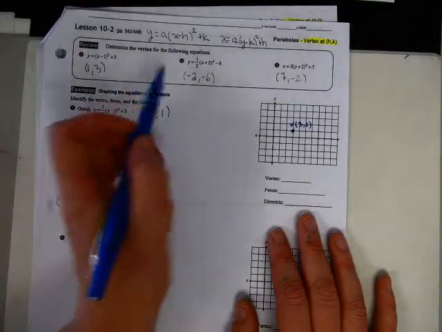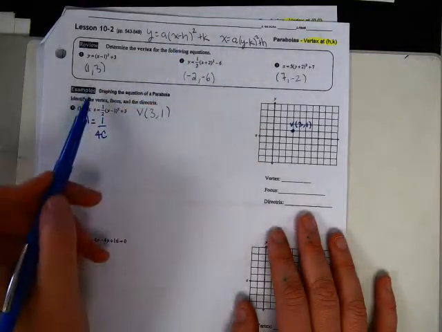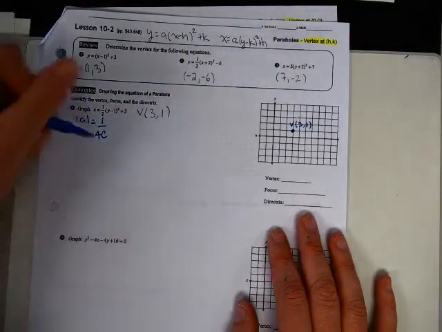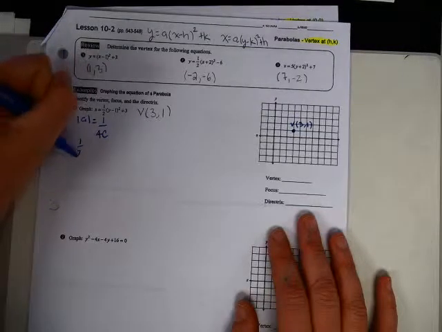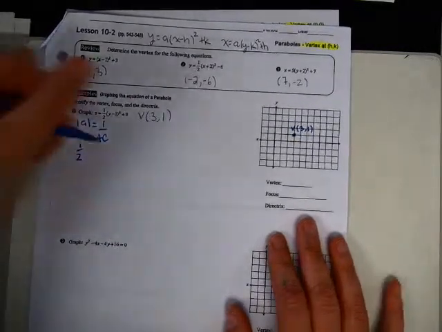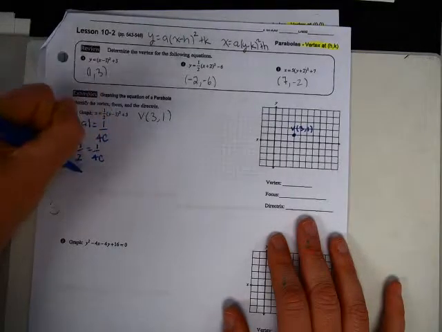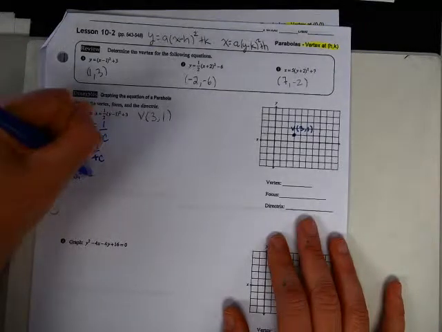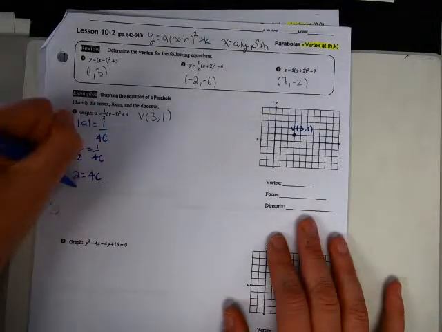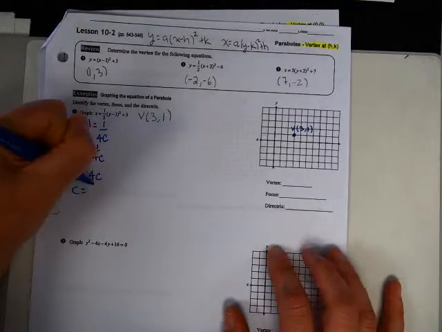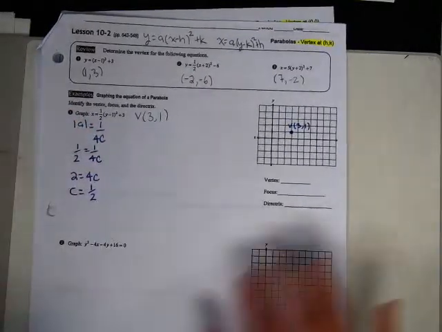Now, from this, I see that my a equals 1/2. So I have 1/2 equals 1 over 4c. 2 equals 4c. And c equals 1/2.